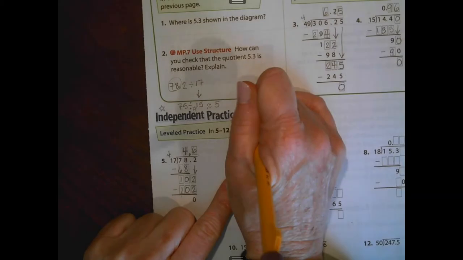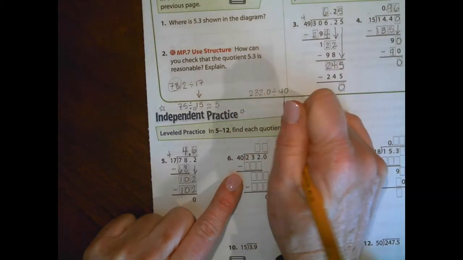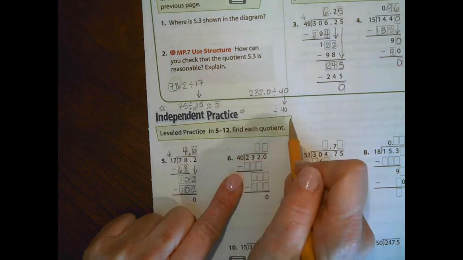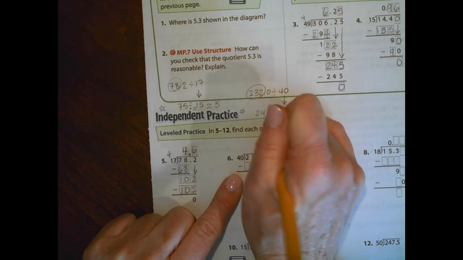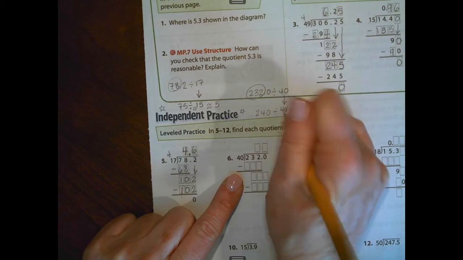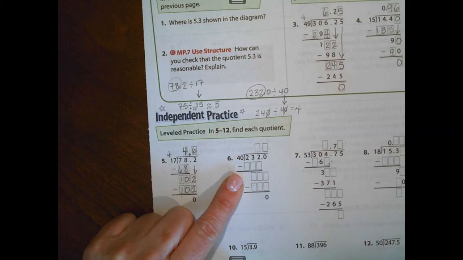All right, let's try number 6. We've got 232 divided by 40. So I'm going to look at a number very close to 232 divisible by 40, which would be 240, because I know that 24 is divisible by 4. When I divide, I get an estimate of about 4.